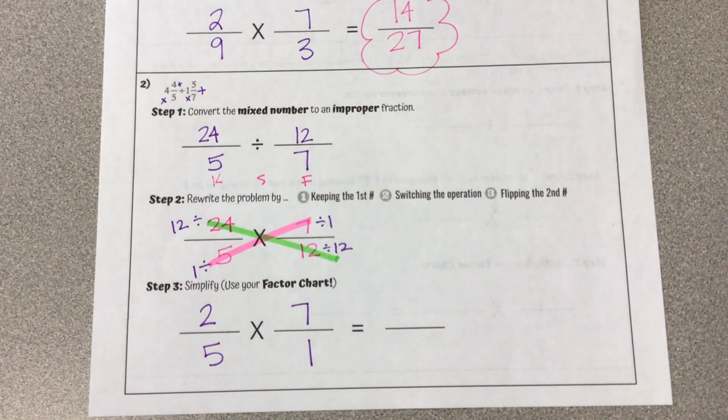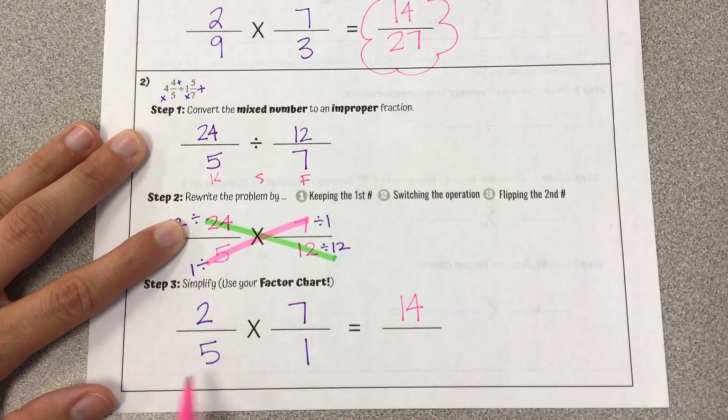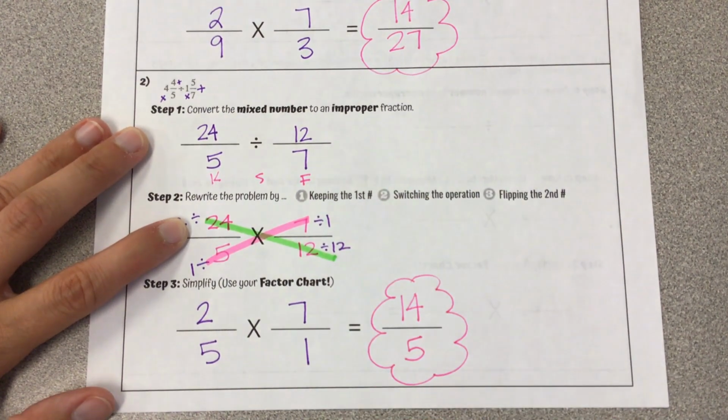And last step, we're just going to multiply across. Again, you can do it in your head, use your factor chart, or use the calculator here. 2 times 7 is 14. 5 times 1 is 5, and we can leave it as the improper fraction.